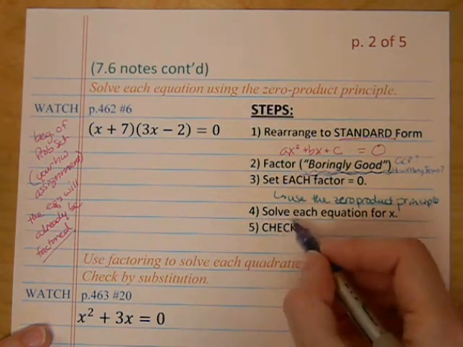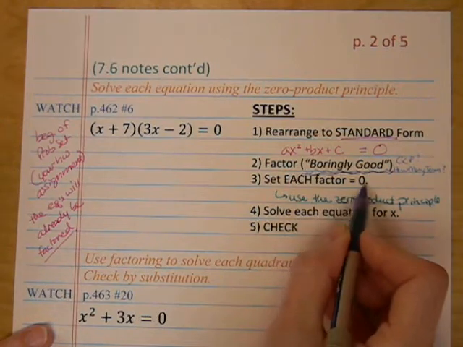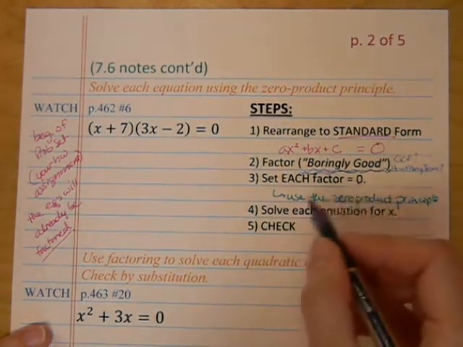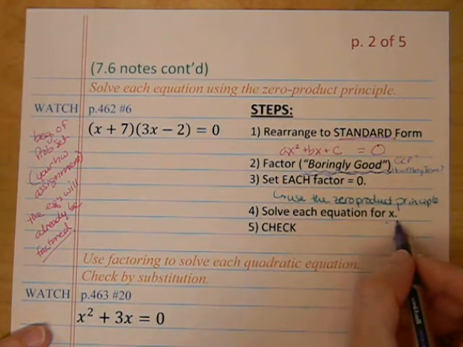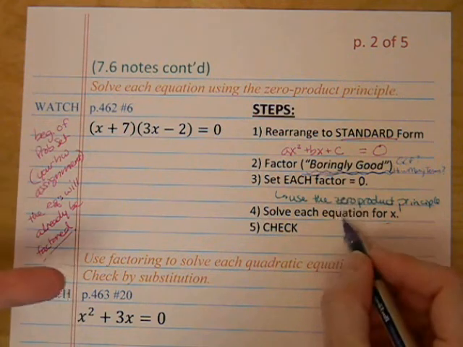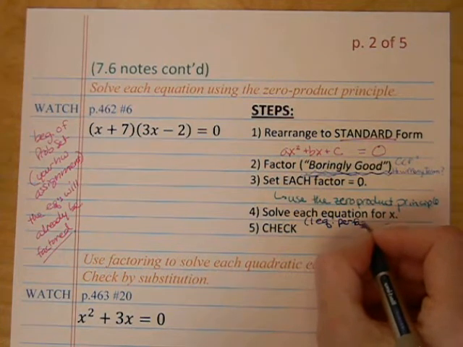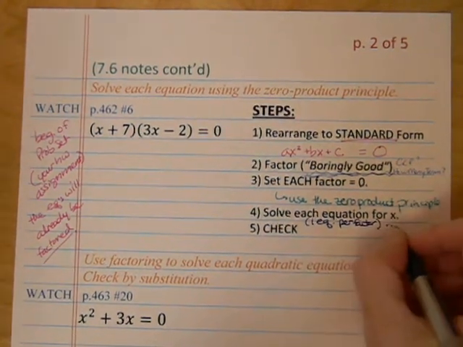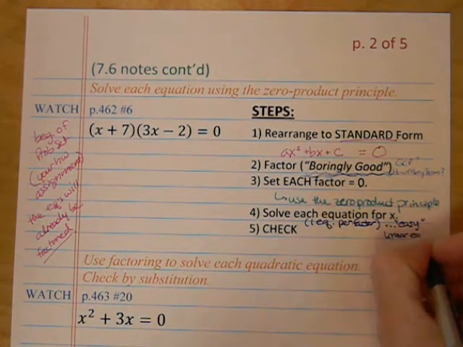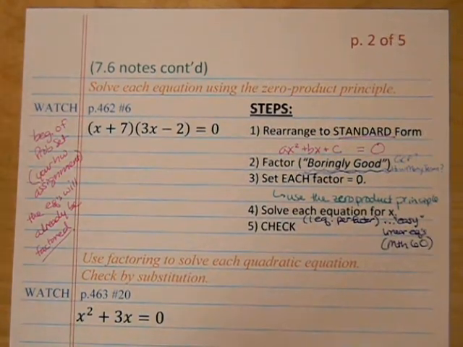From there, you'll solve each equation for x, because you've made new equations here. For every factor that you set equal to 0, you create a new equation, okay? And then you'll solve that equation for x. So if there's 2 factors, you'll have 2 equations. 3 factors, you'll have 3 equations, okay? So there'll be 1 equation per factor. And these should feel easy to you because they're going to be linear equations. All right, this is Math 60 stuff that we're doing now to finish off these problems.